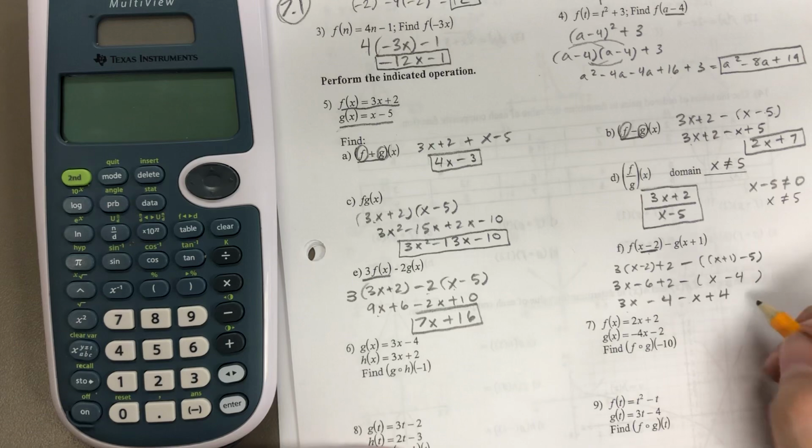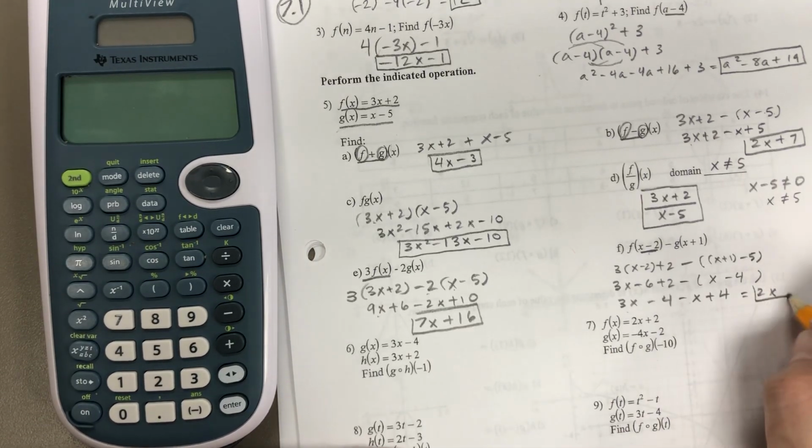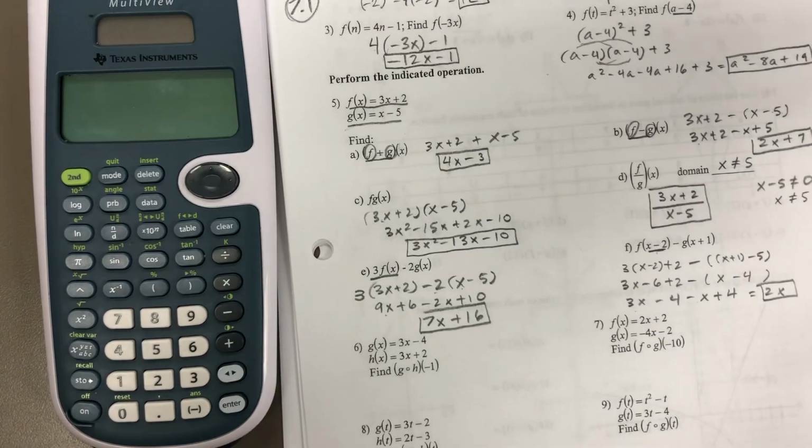And then I get the last part of it. So 3x minus x is going to be 2x. And then negative 4 and positive 4 gives me 0. So 2x would be my answer for this one.